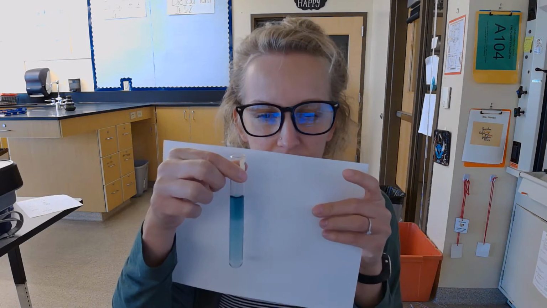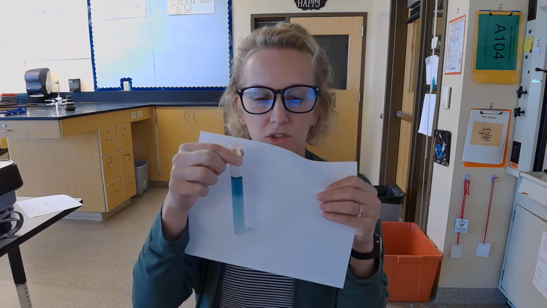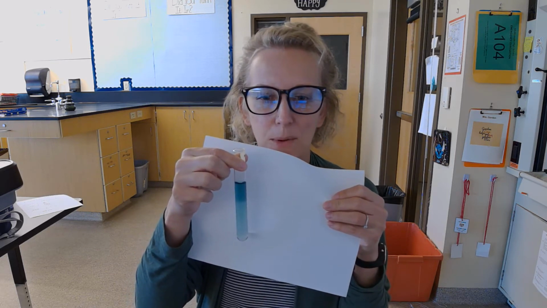This is universal indicator. It's just a way for us to see the chemical balance in a solution. Then I filled up test tubes with a solution that has 20 milliliters of tap water and then 10 drops of the universal indicator. And this is just what this solution looks like right after I put the tap water and the indicator together. Now we're going to be doing an experiment where I breathe into this solution to see what happens as a result of CO2 being added to this tube.